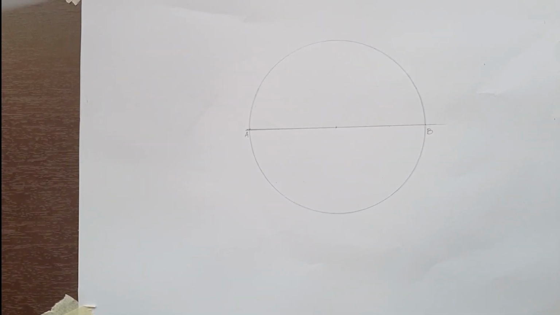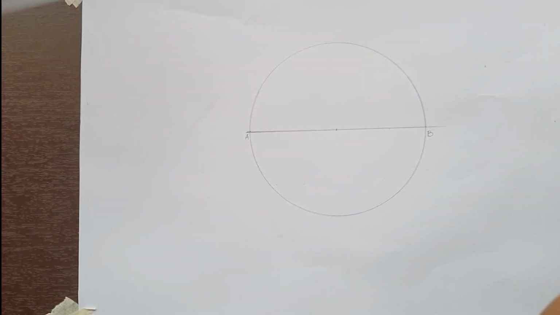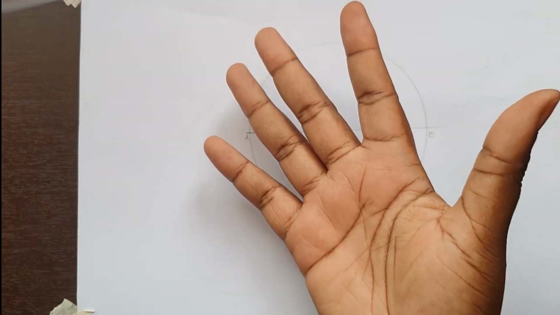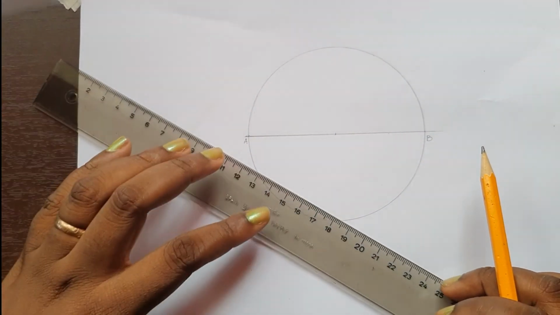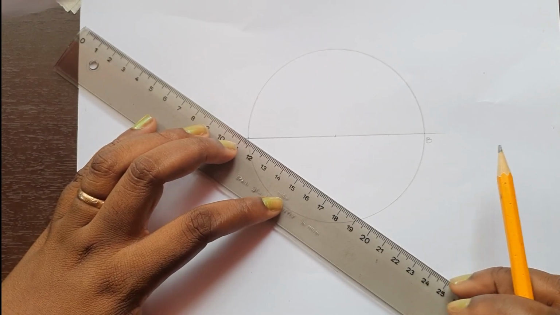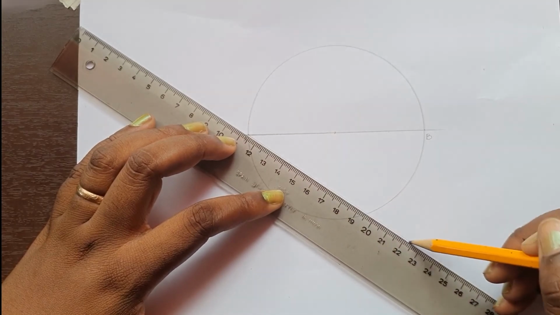Next, we can divide AB into, again, this is a pentagon, so we need 5 equal sides. So, using a support line, any angle, any length, I'm just going to draw this out.